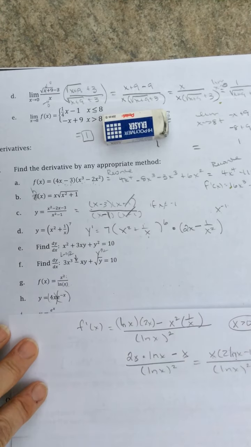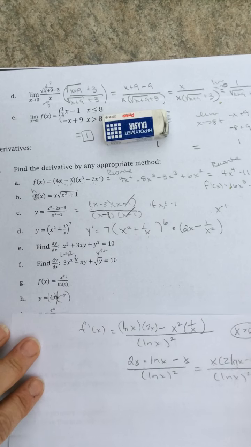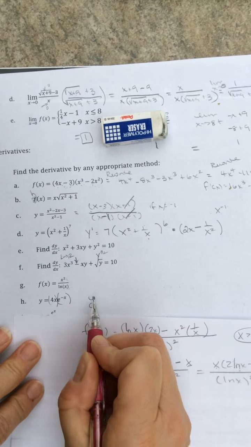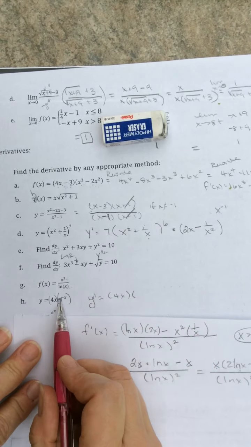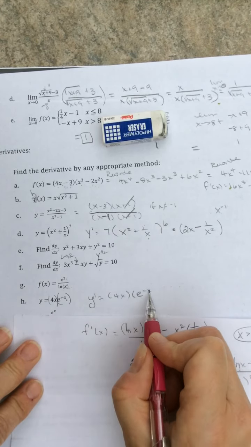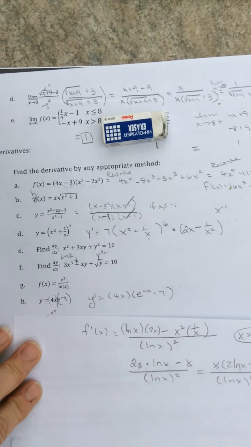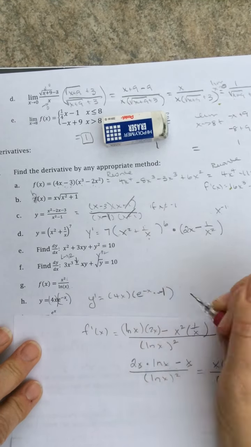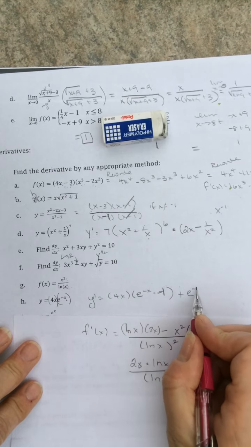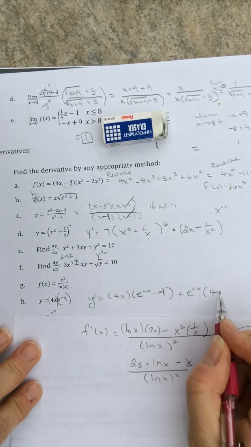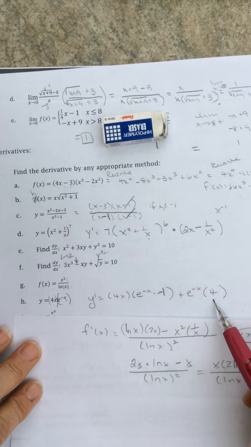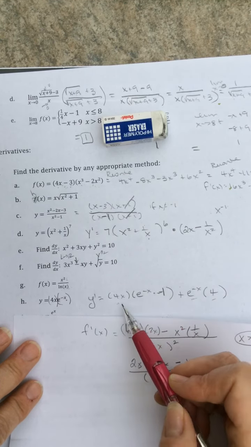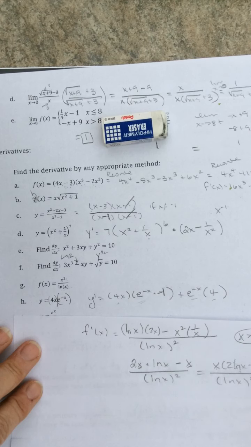Moving on to H, we have a product. So I'm going to make my first function 4x and my second function e to the negative x. And my derivative, I'm going to keep the 4x and multiply on the derivative of e to the negative x, which requires the chain rule. E to the negative x times negative 1 plus e to the negative x times the derivative of 4x, which is 4. And again, if I were looking for critical values, you'd want to factor out a 4 and an e to the negative x. And that would help you get toward those critical values.